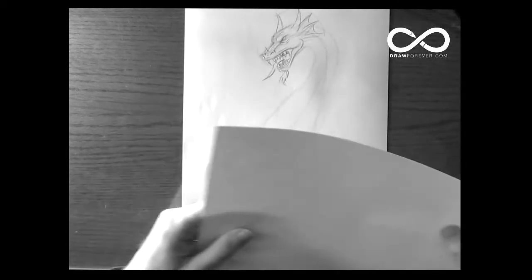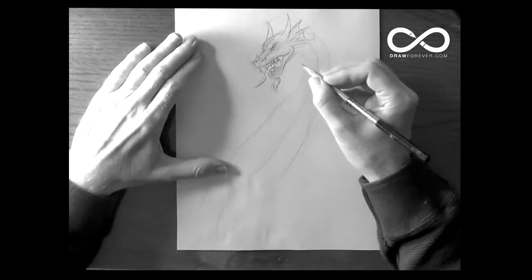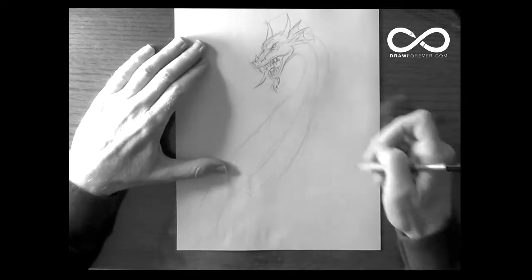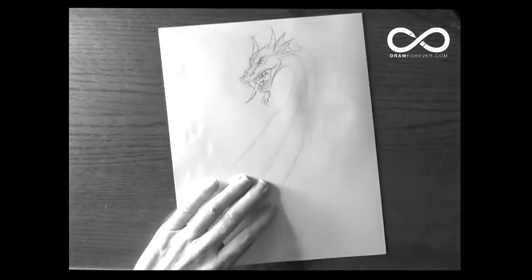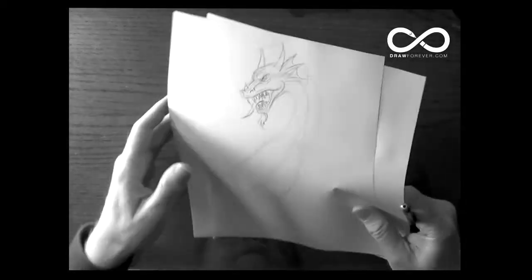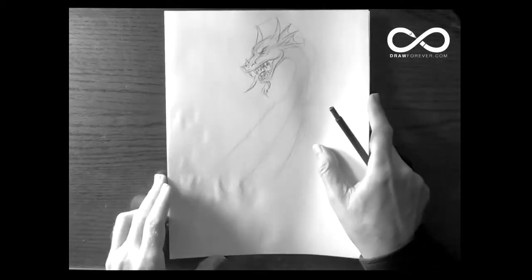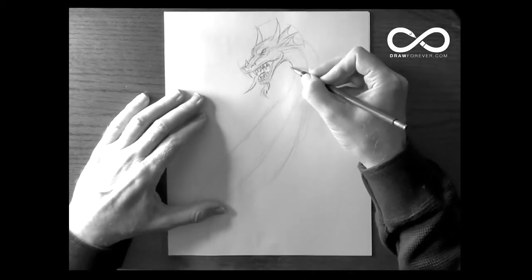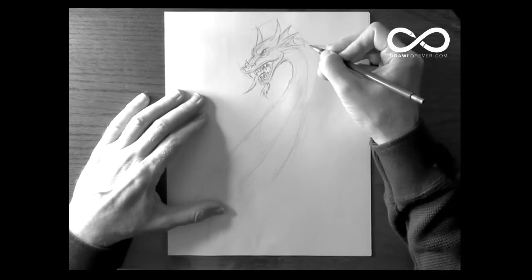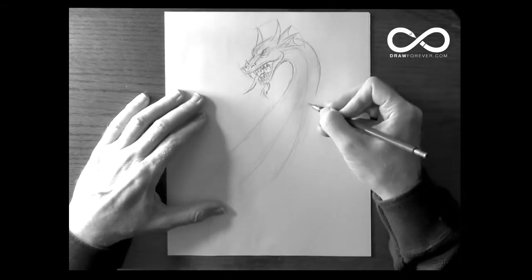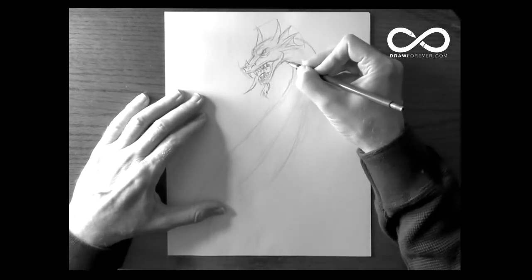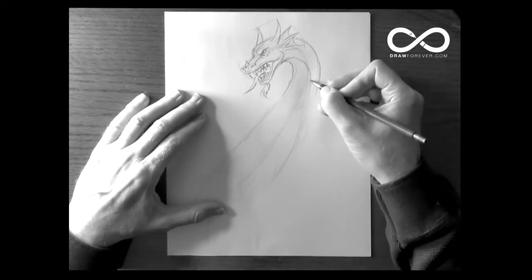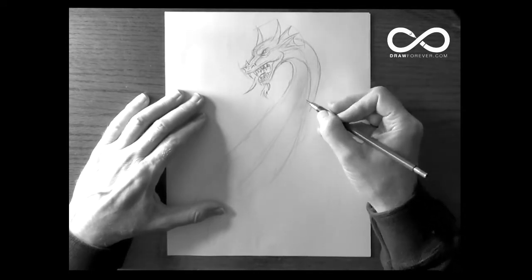I'm reversing the paper to check out how it's looking. Okay, so now we go on to the body. Switching to a softer pencil again. Alright, so we gotta work on the neck. It's coming around. The center line is coming out from the bottom, but it's switching around because he's twisting.